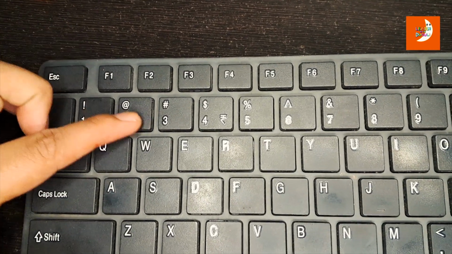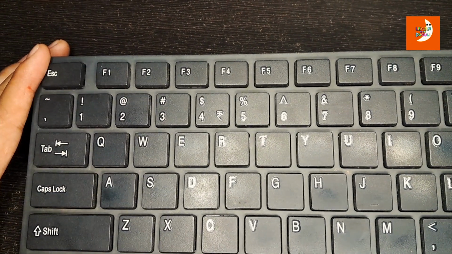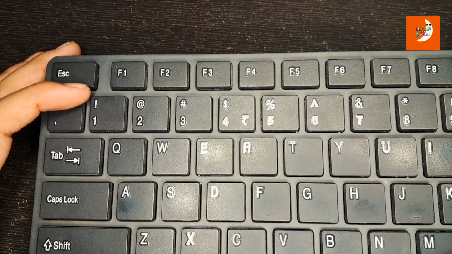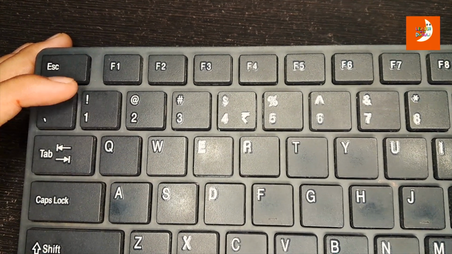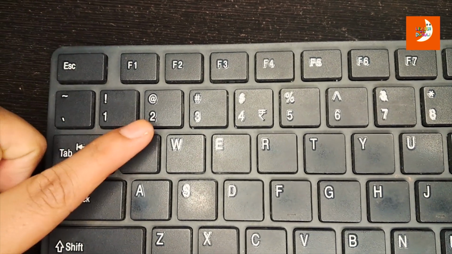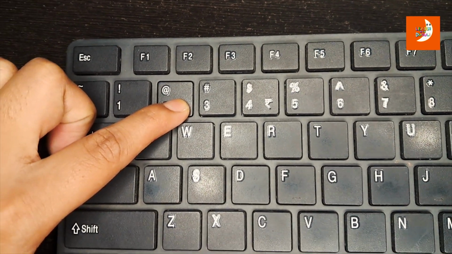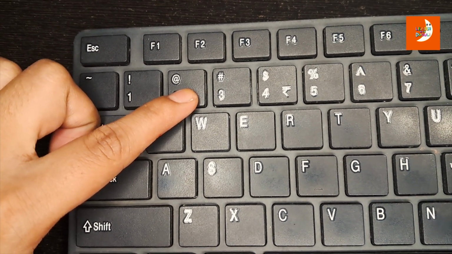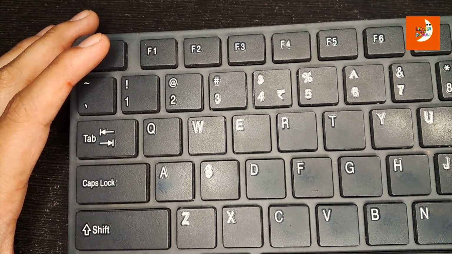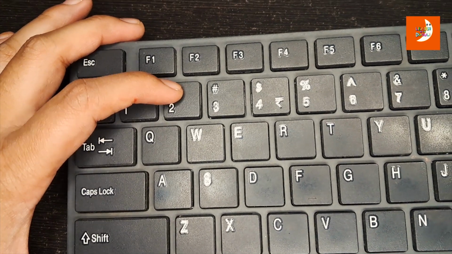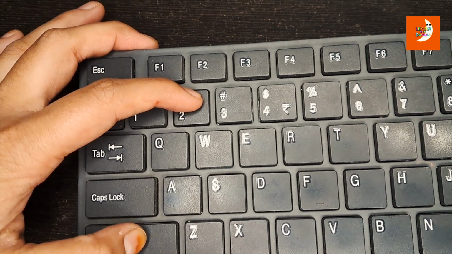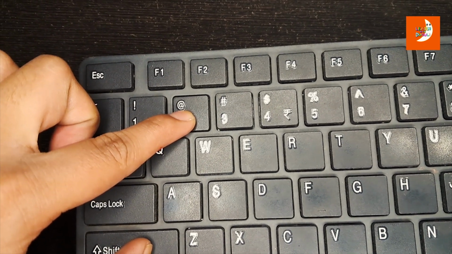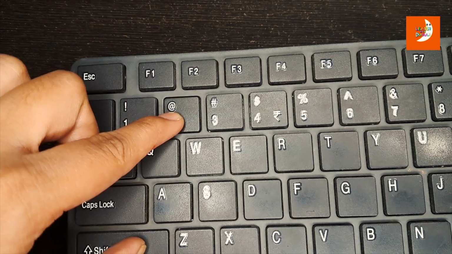One more additional thing I am going to share with you all, that is in each key they have given 2 functions. Suppose for example I have pressed 2. So only the number 2 will be visible on my display. But if I click 2 along with the shift, there will be a special character visible on my display, that is @.